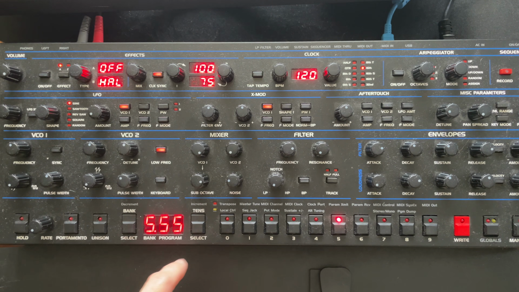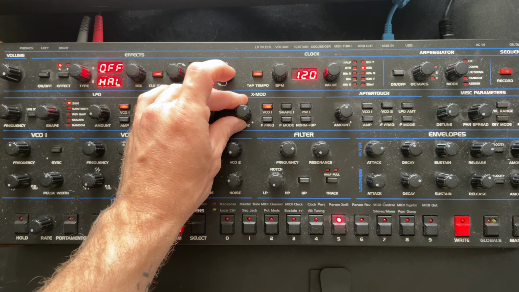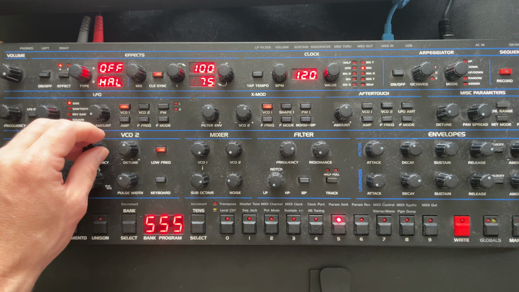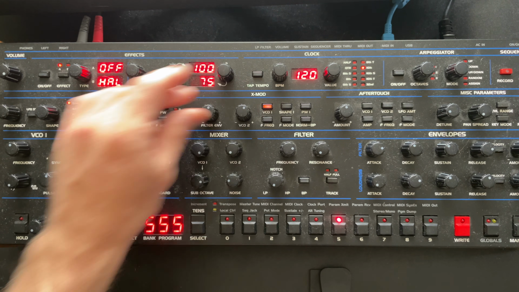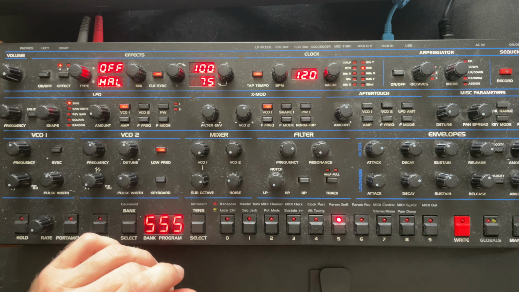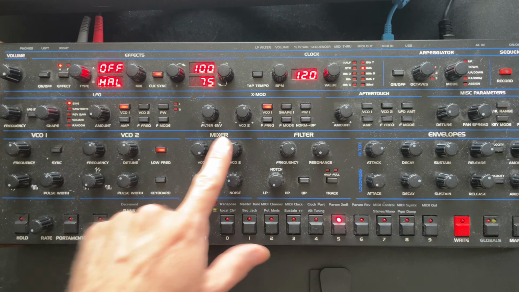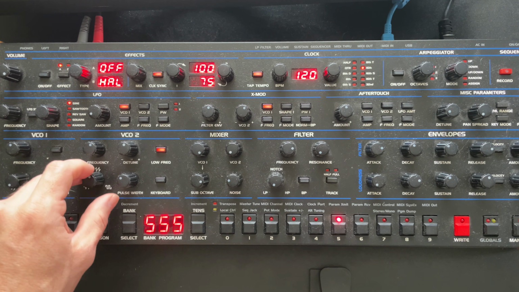We can put VCO2 in low frequency mode. So now we have an extra LFO assigned to pitch. So this is how we get our vibrato. And then the cool thing about this is we do control the shape of VCO2.